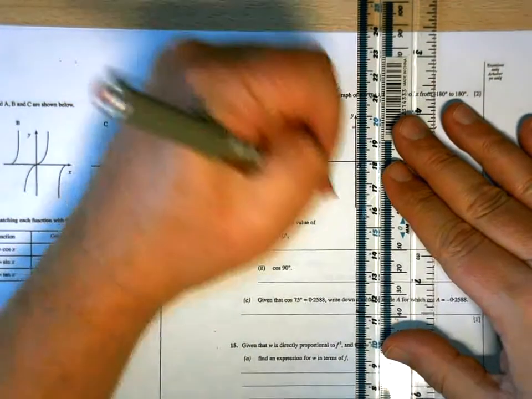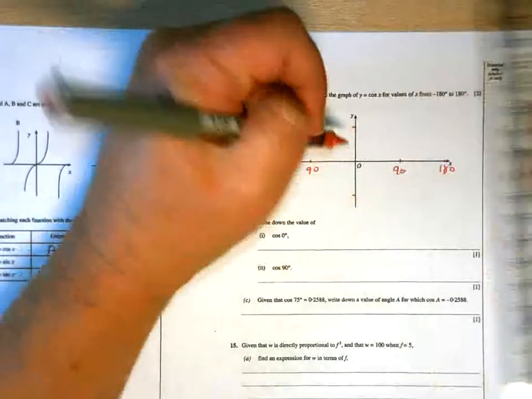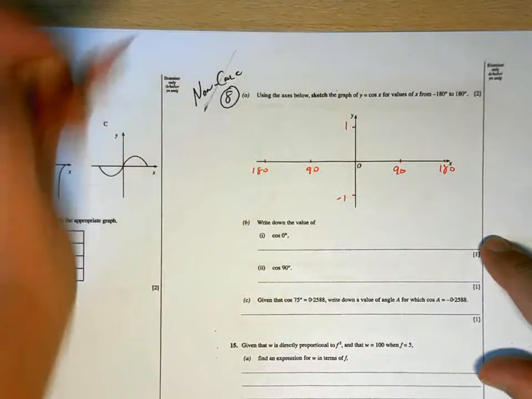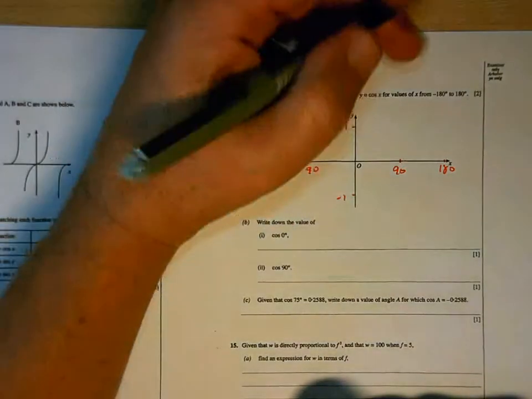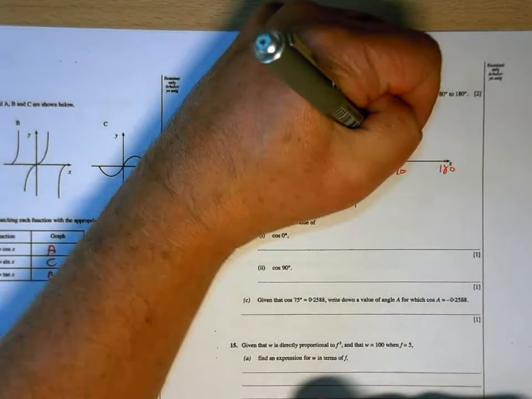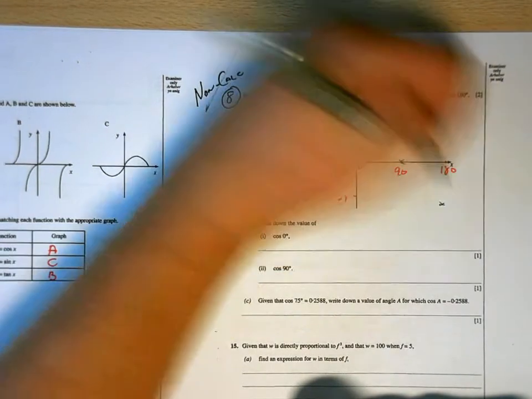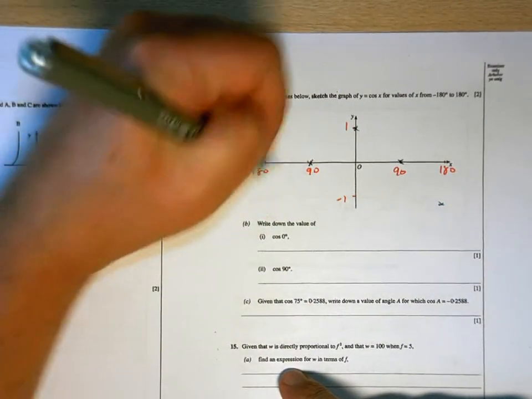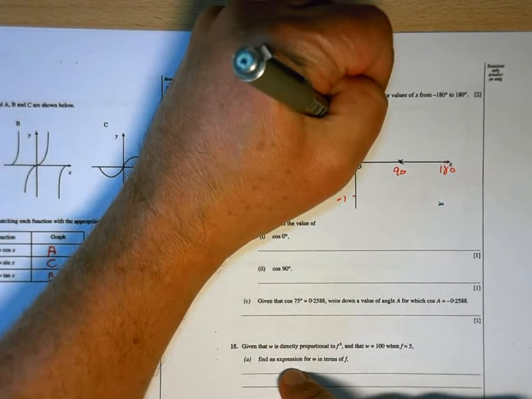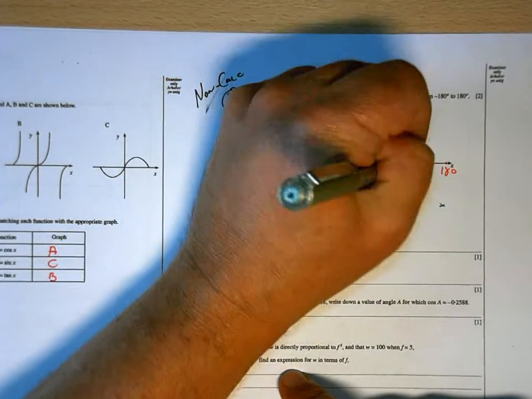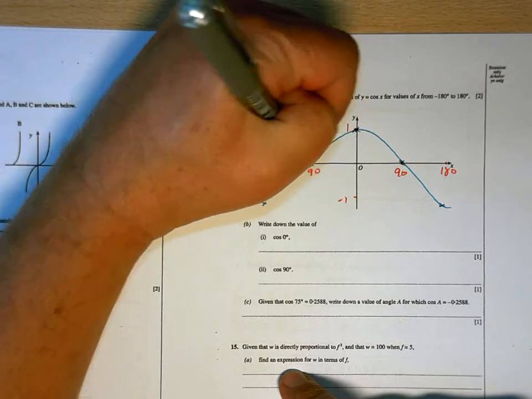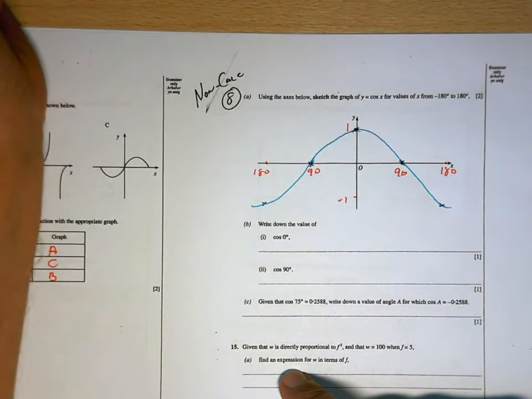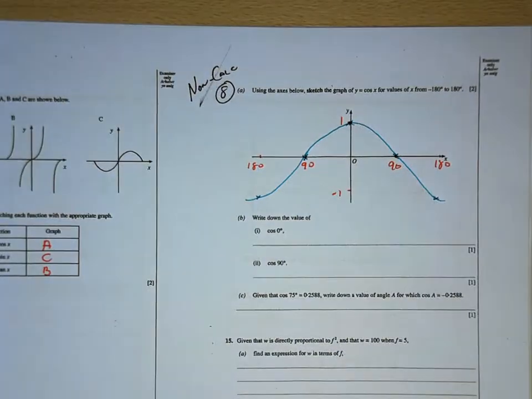And in this direction, we'll go up 1.5 and down 1.5 to plus 1 and minus 1. Cos starts at 1, drops to 0, down to negative 1, 0, negative 1. Looks a bit wonky, but it'll do, it's good enough.